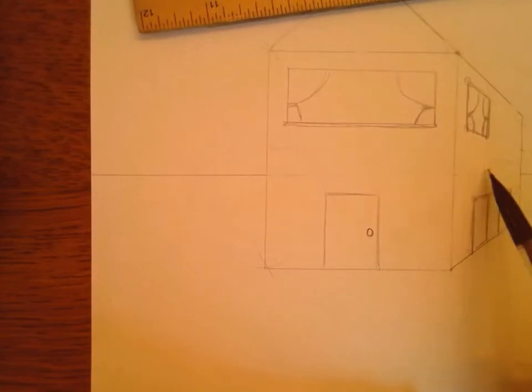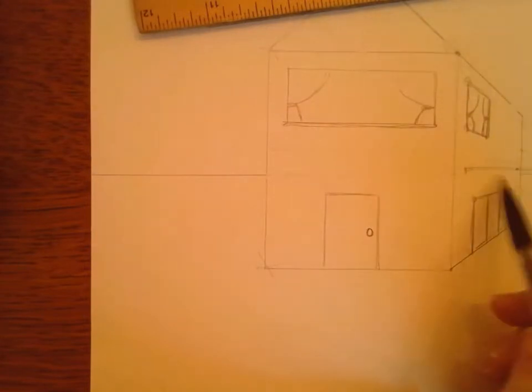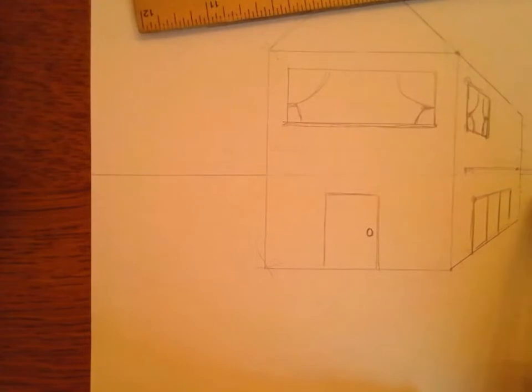For the top of my awning, I determine how tall I want it, take that back to the vanishing point so it's a little bit taller than our horizon line. Determine how long I want it, so it's going to stop right there. How far out I want it, so I'm going to have it probably dangling out about this far. Take it back, connect these two lines.